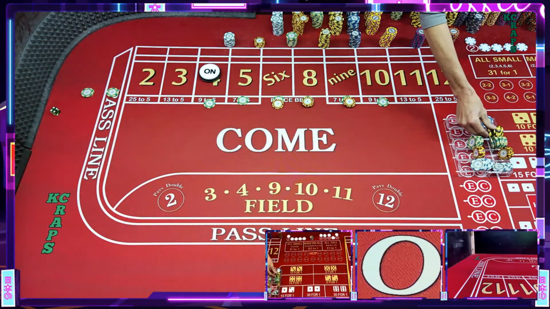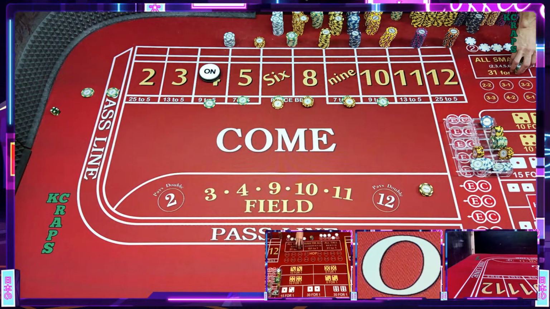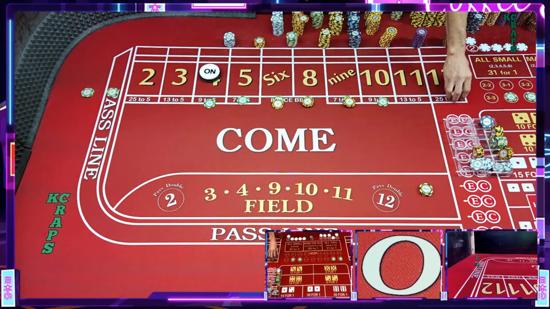Let's do it. I'm gonna put 300 on the field. I'm gonna hop the easy 8 and the easy 6 for quarters each. Yep, that's what we're doing. Do the math. There are 2 bad numbers, and on top of that, I'm gonna throw a quarter on the hard 6 and hard 8. There we go. Because those will stay. That's the thing I like about those.